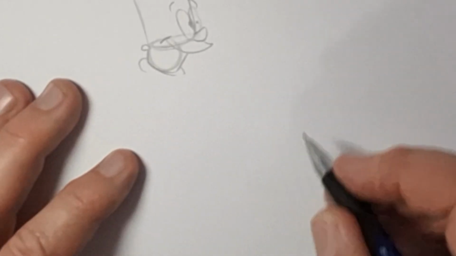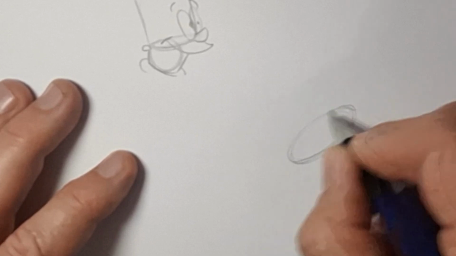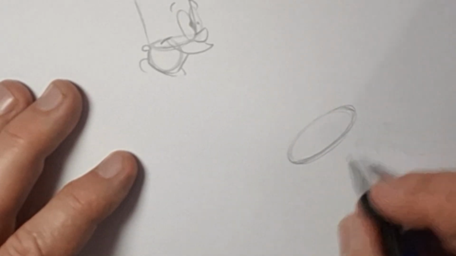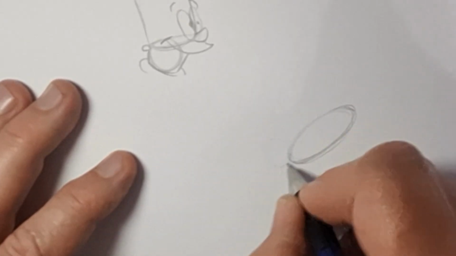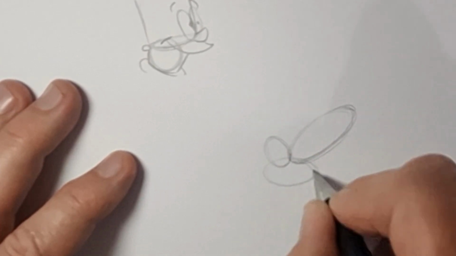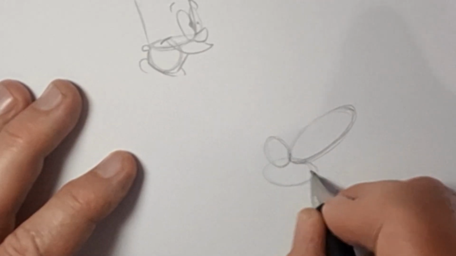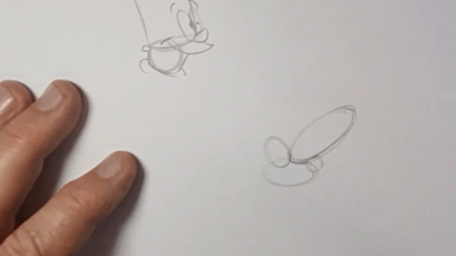So let's apply it to, say, one of my cartoons. And I will go an oval that's falling over, a circle there, and another egg shape or breadstick, whichever way you prefer it. I'll also put a little circle there.